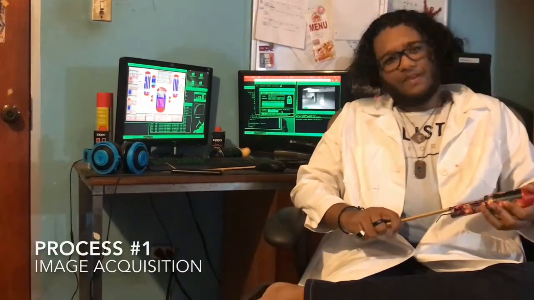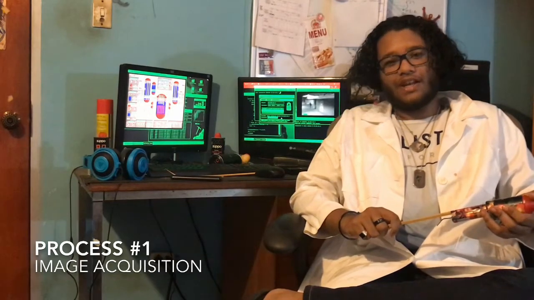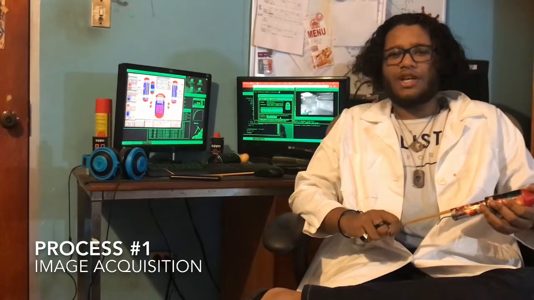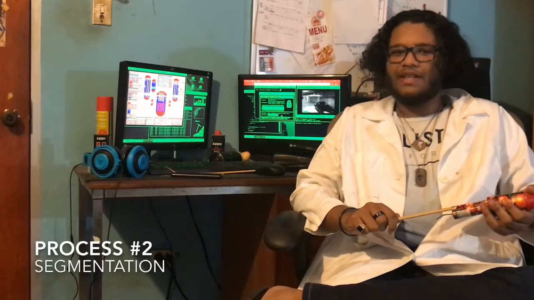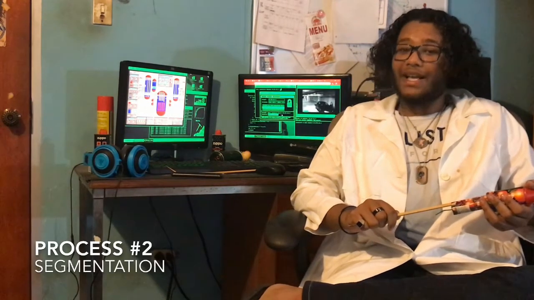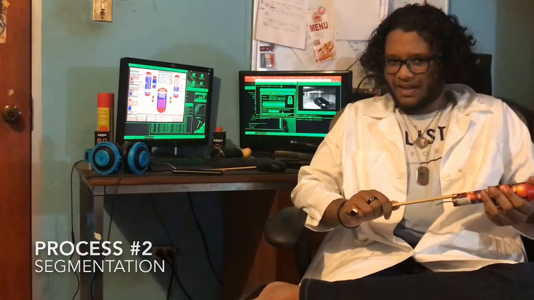So, there are many processes involved in fingerprint scan. The first possible option is the use of image acquisition. Here, an optical scanner shines a bright light on your finger, and it generates an image of the ridges and valleys. The second possible option is segmentation. Here, a capacitive scanner is used to electronically capture the ridges and valleys of your finger.